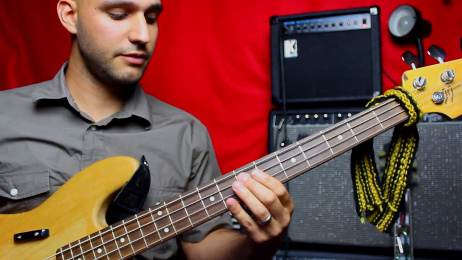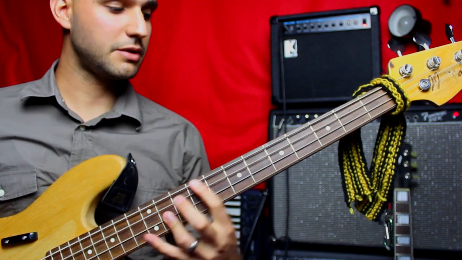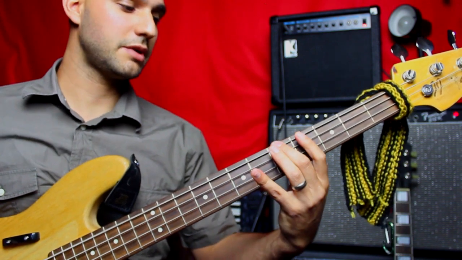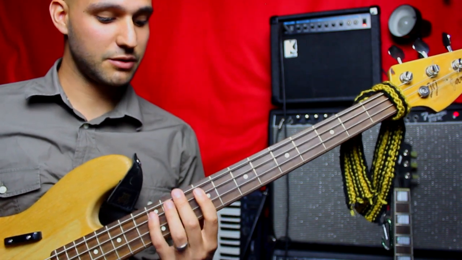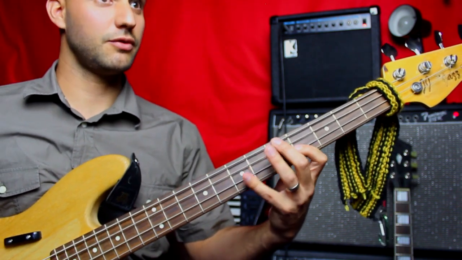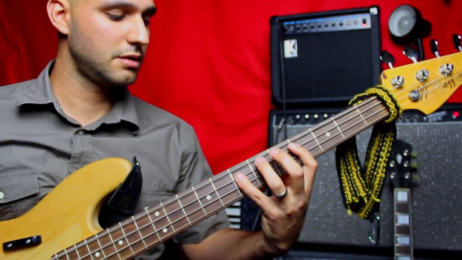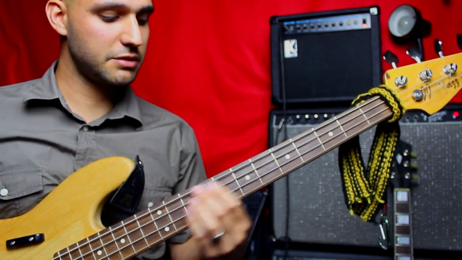Chord 1, 5, 6, minor triad, chord 4, major triad, chord 1, major triad, chord 5, minor triad, chord 6, major triad, chord 4. Just the triads.